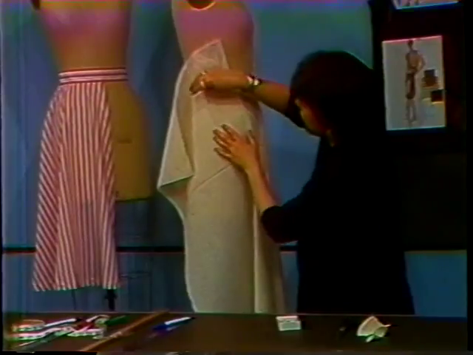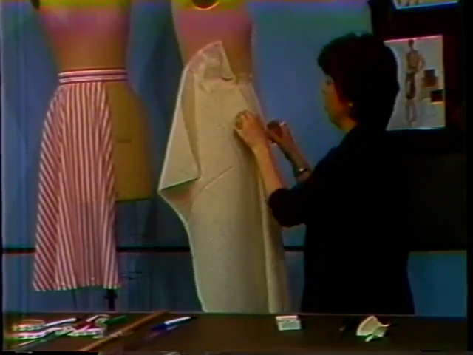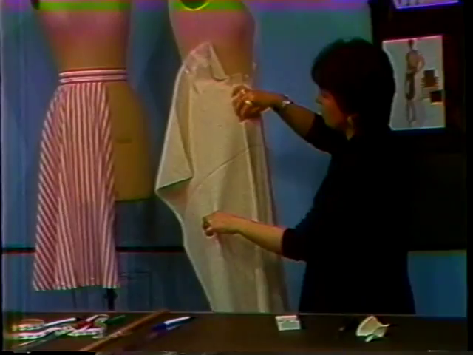Compare the two flares before continuing to the side seam.